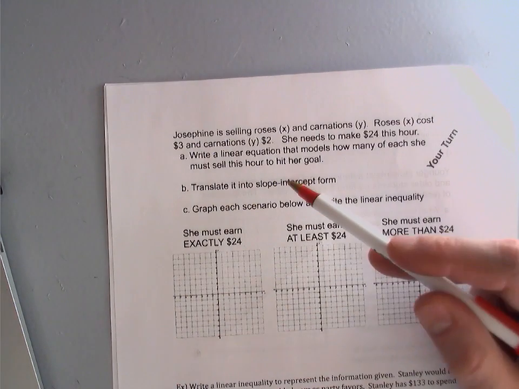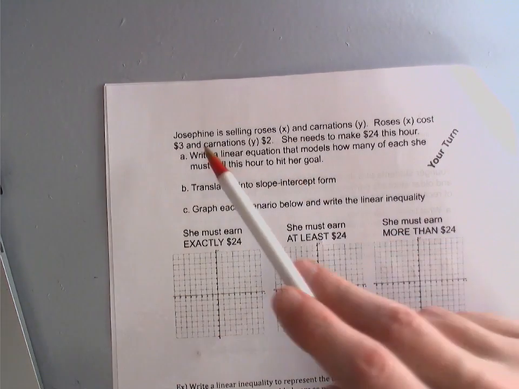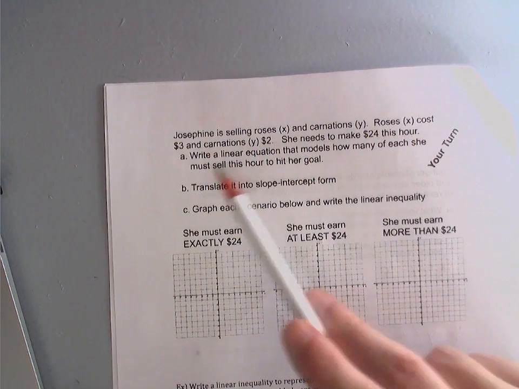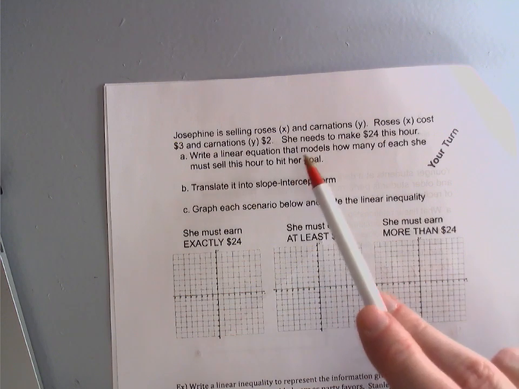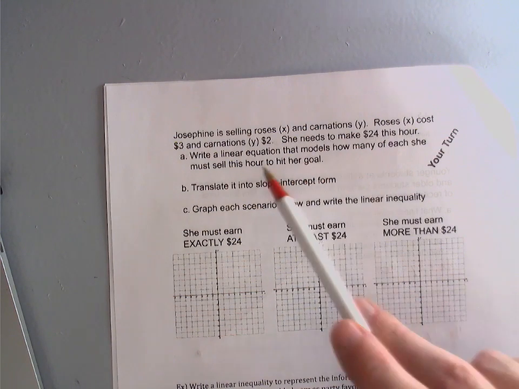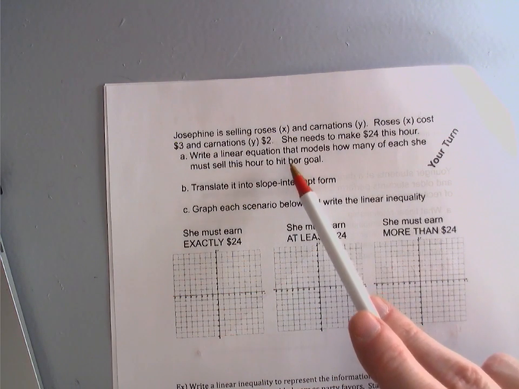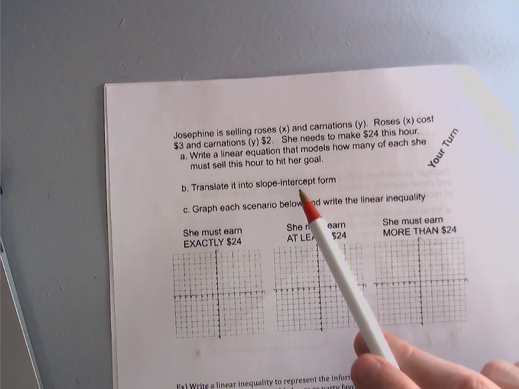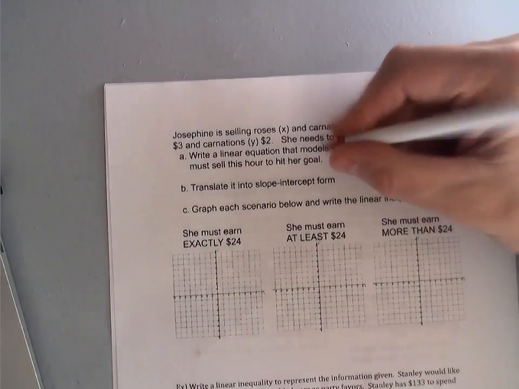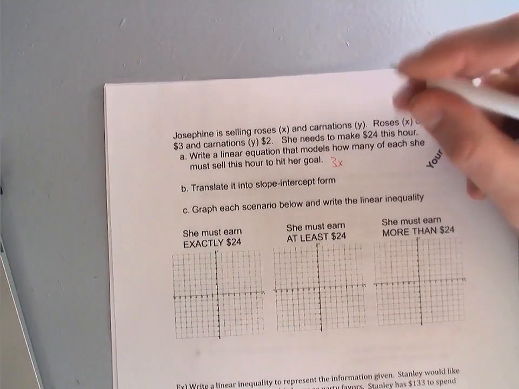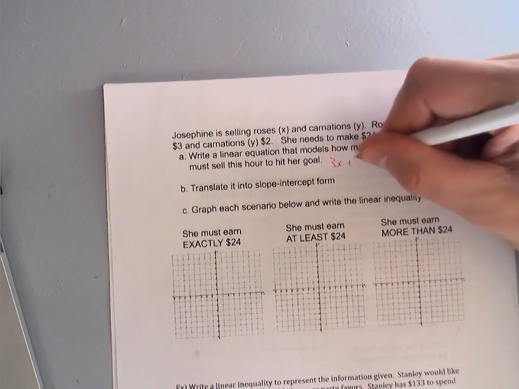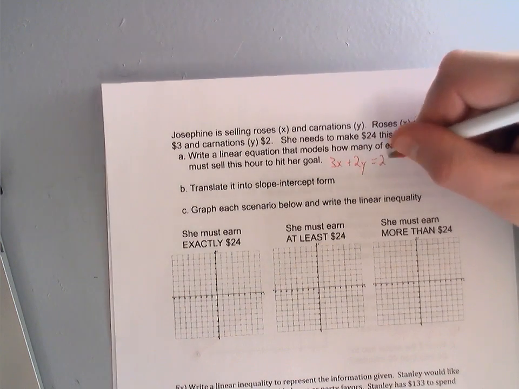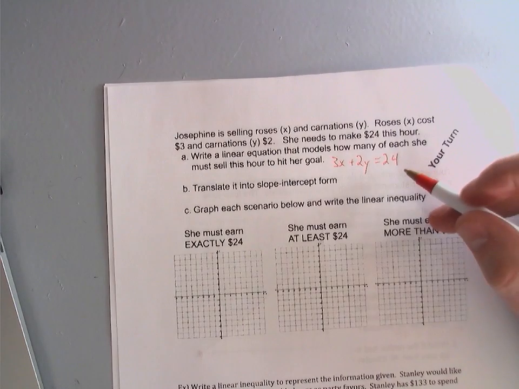All right, now that you've tried it and you've unpaused this, it says Josephine is selling roses, x, and carnations, y. Roses cost $3, carnations are $2. She needs to make $24 this hour. Write a linear equation that models how many of each she must sell this hour to meet her goal. Well, that would be 3x for the roses plus 2y for the carnations, and that's going to equal $24.